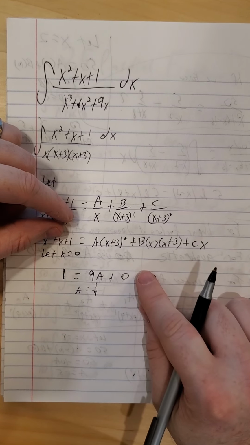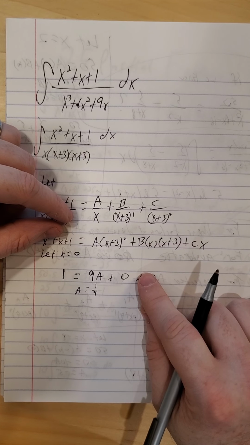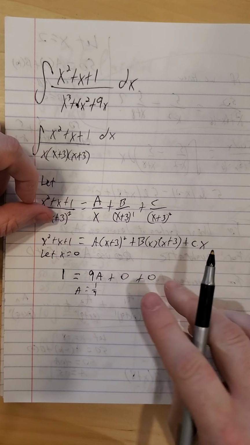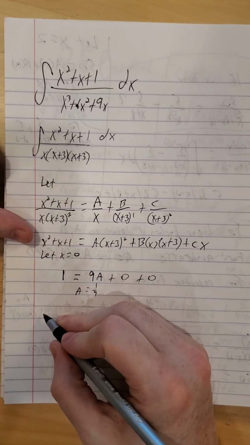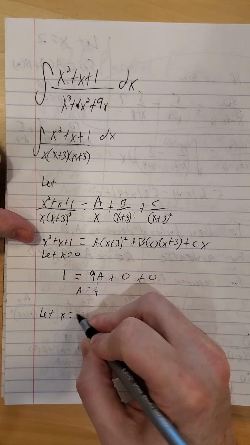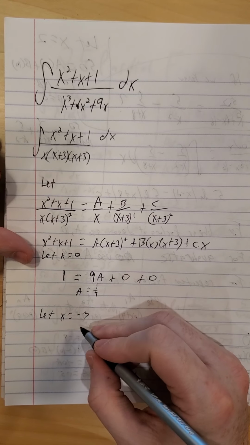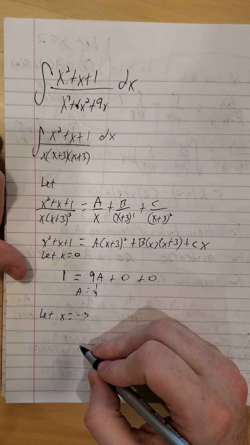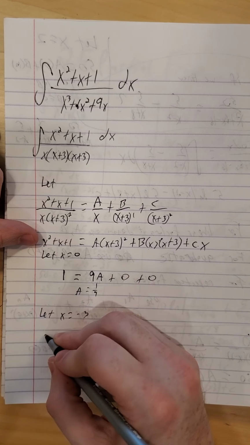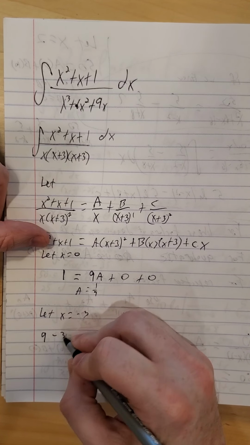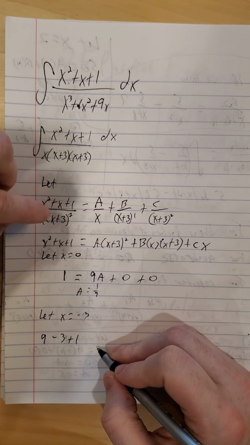Now, I look at, okay, how can I get rid of some other stuff? Well, let's let x equal -3. That'll drop these two guys out. So if x is -3, we've got then 9 minus 3 plus 1 on the left-hand side.